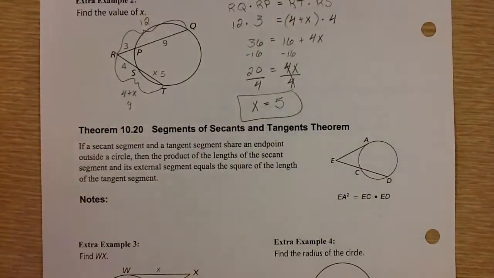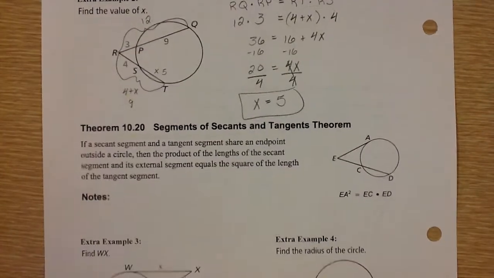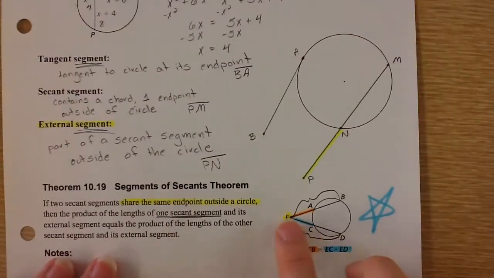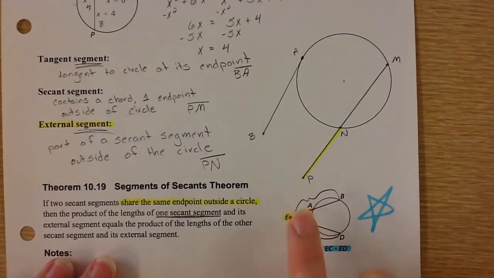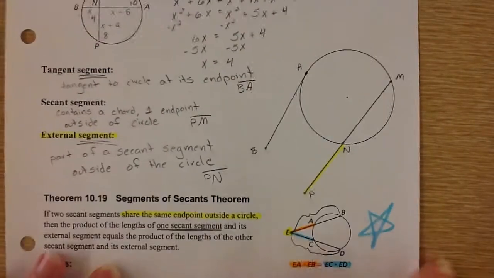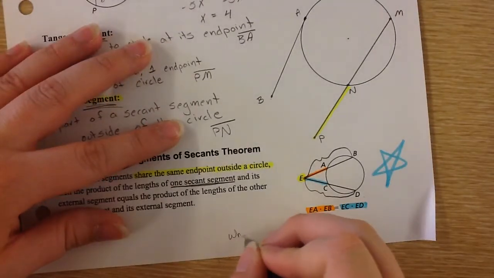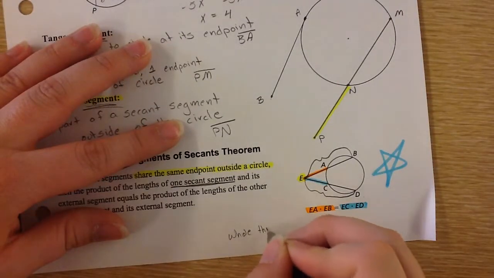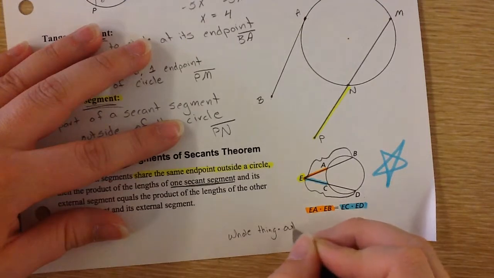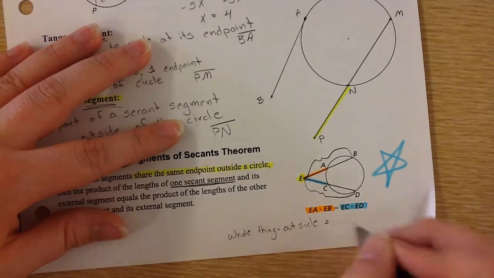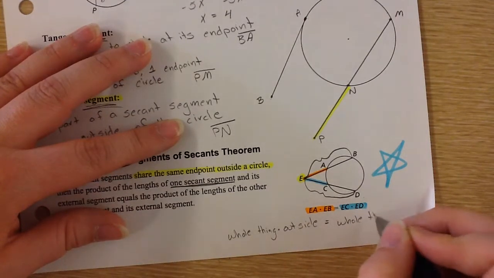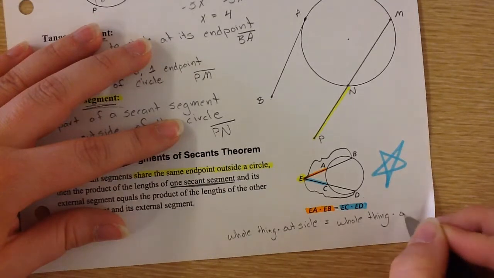Okay. Our very last theorem, honestly, I forget it all the time because I really treat it just like the segment of secants theorem. Again, it's the whole thing times the outside equals whole thing times the outside. Okay, so again, let's write that in words. We have the whole thing times outside equals the whole thing times the outside.